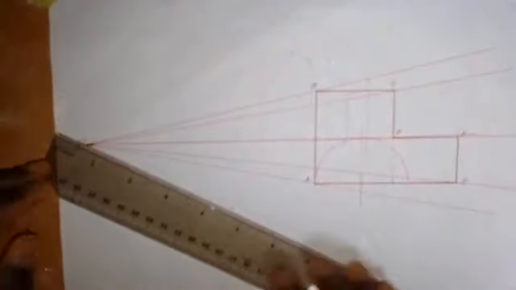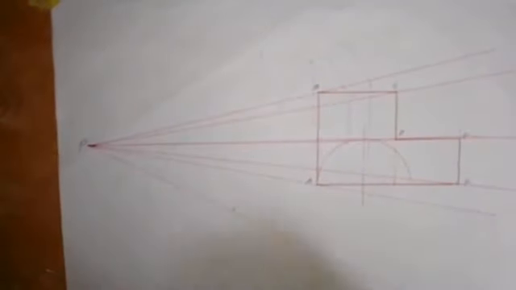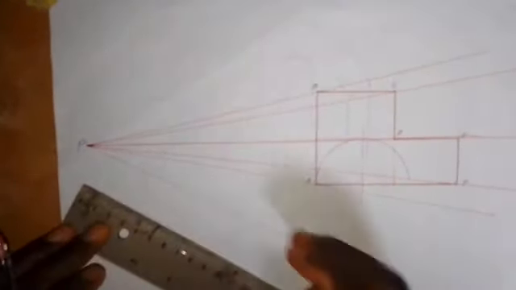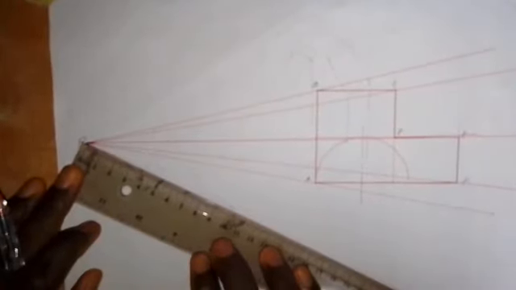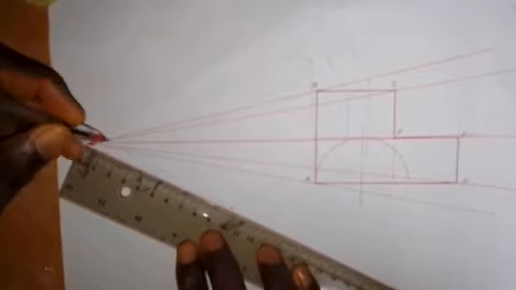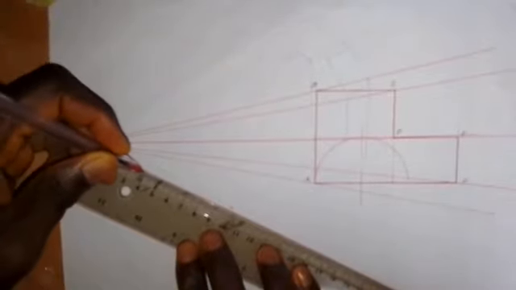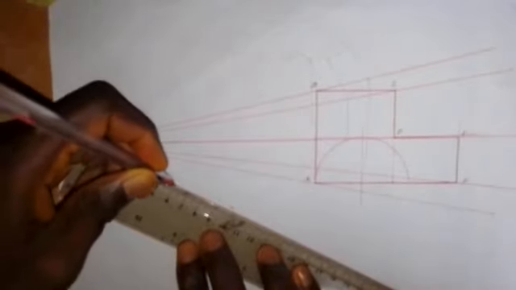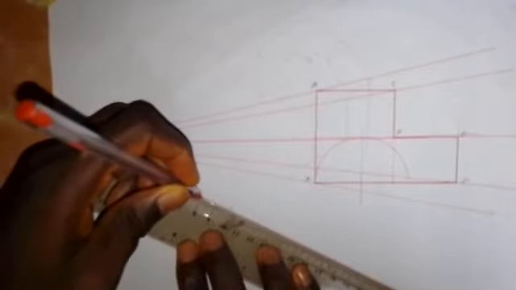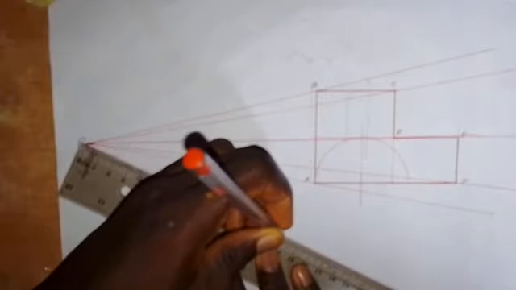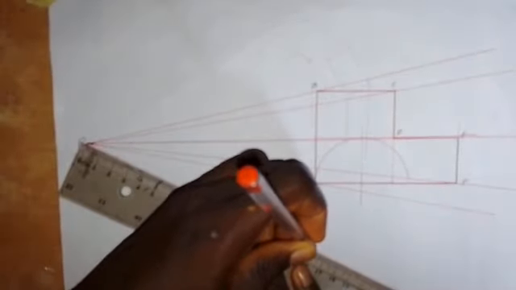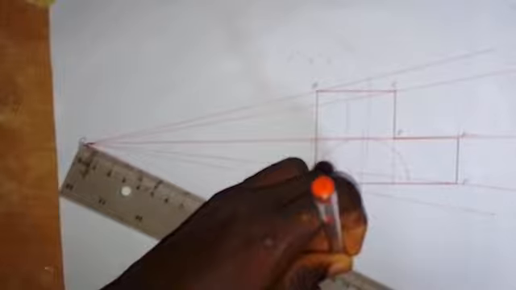On this line I'm going to make 9 points, as the highest of the given ratio is 9. So I just take 20 millimeters each. That is 1, 2, 3, 4, 5, 6, 7, 8, 9. Let me add the 10th one to it. So we have 10. So I'm going to number this.